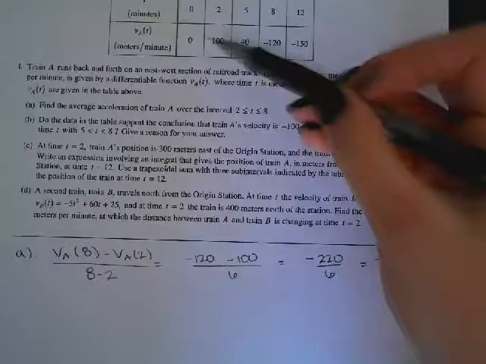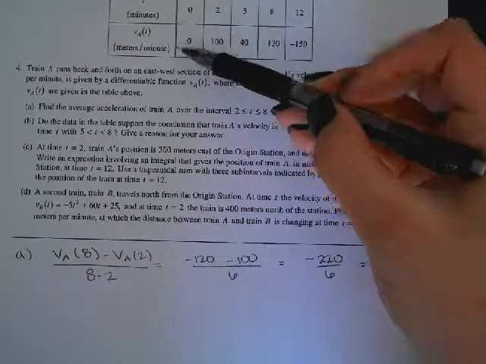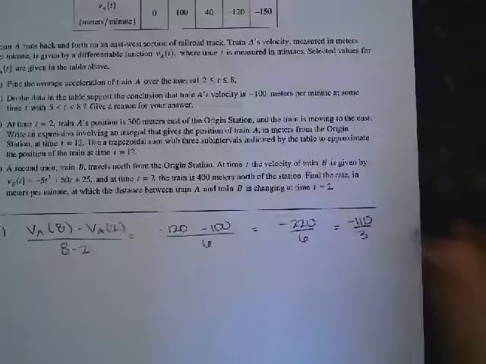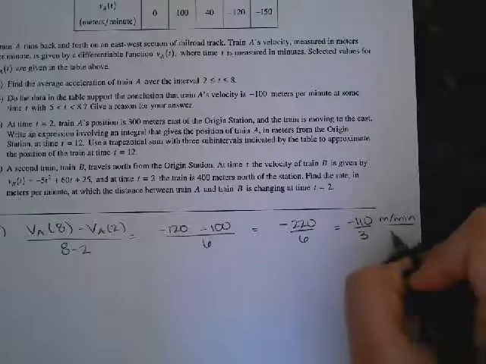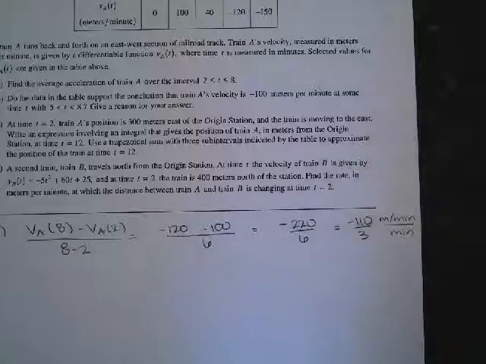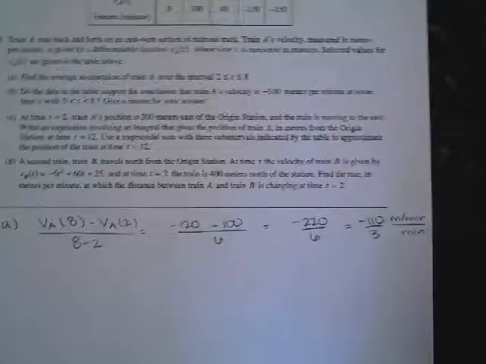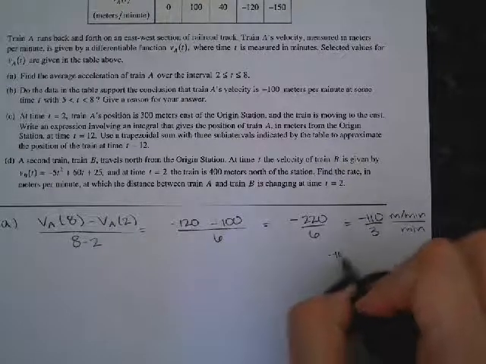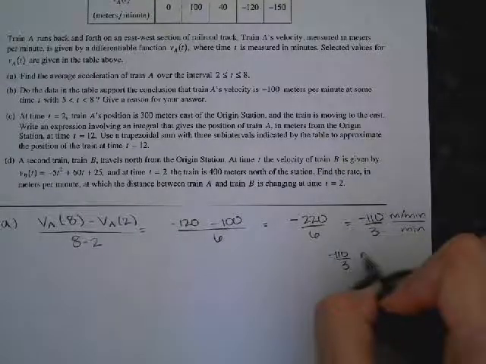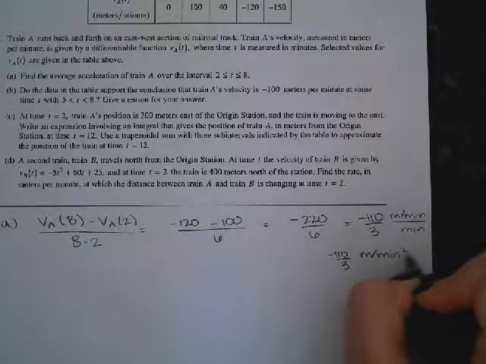And then for our units, we're doing the units of the y divided by the units of the x. So we have meters per minute divided by minutes. It looks like they didn't say that you needed the units though. But the answer would have been negative 110 over 3 meters per minute squared.